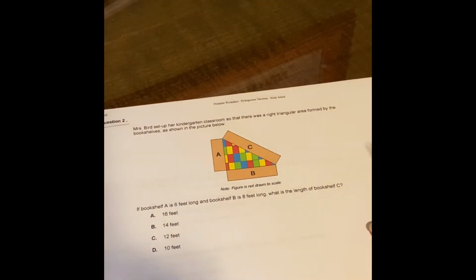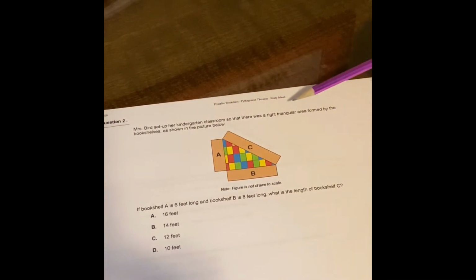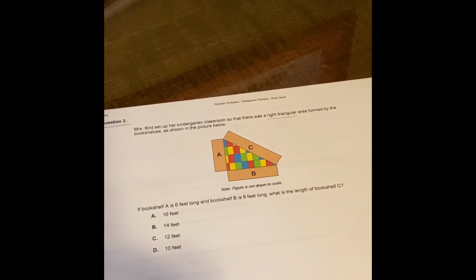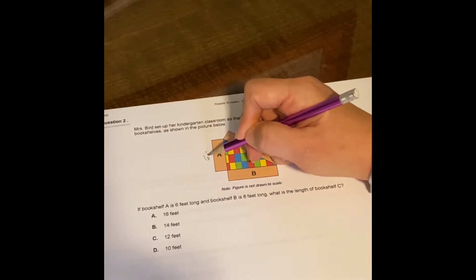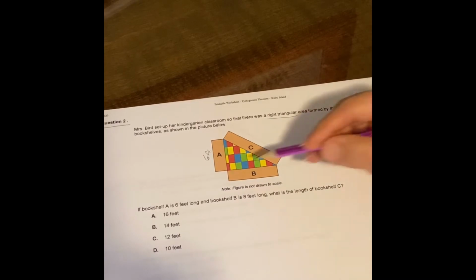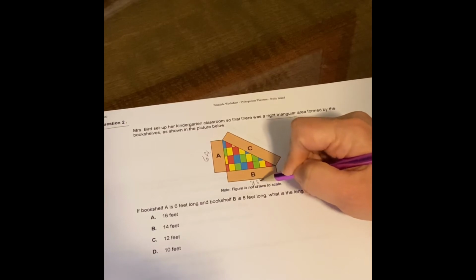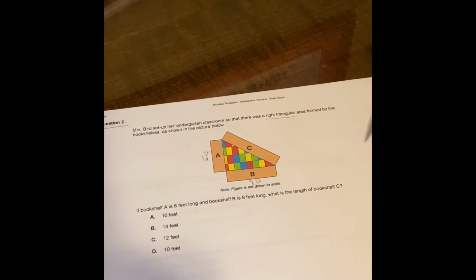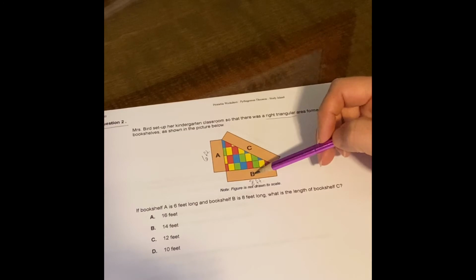All right, next question, question 2. We have a diagram here. Mrs. Bird set up her kindergarten classroom, so there was a right triangular area. So it's telling you you have a right triangle. So now if bookshelf A is 6 feet, so I'm just going to label that 6 feet, and bookshelf B is 8 feet, and I can squeeze that in there, then we want to know what's the length of bookshelf C.